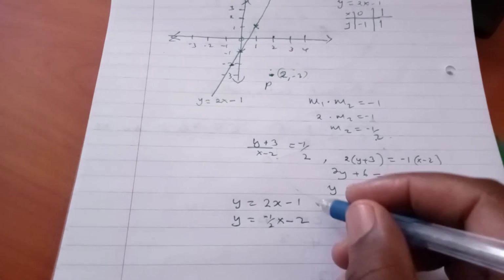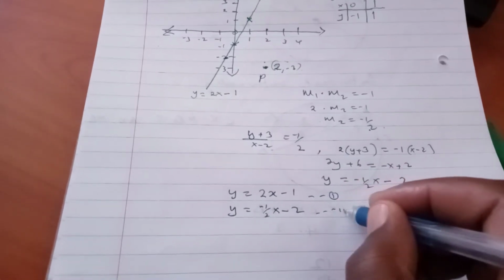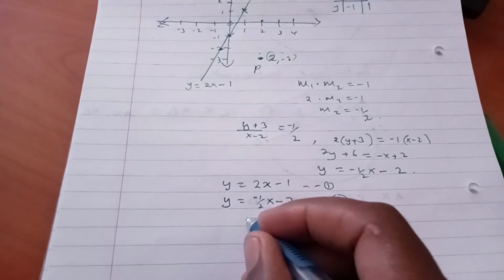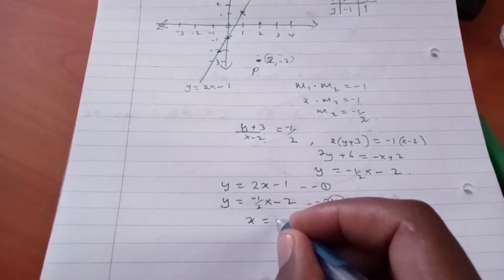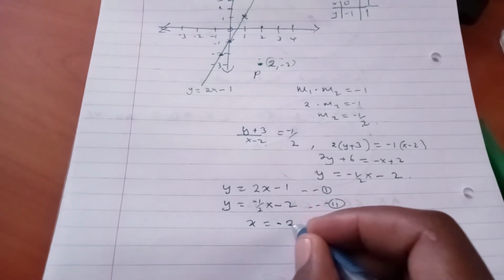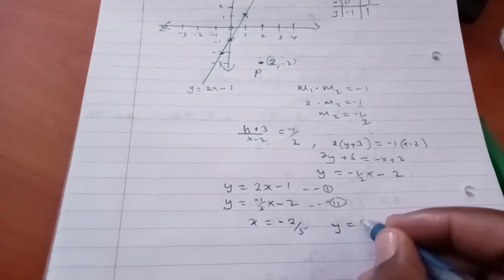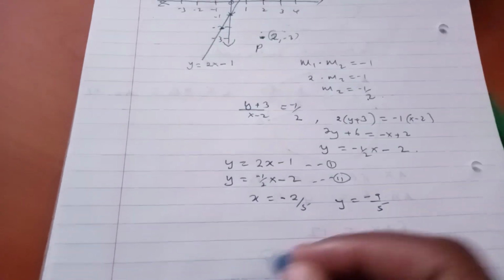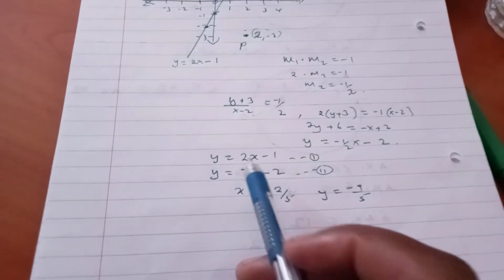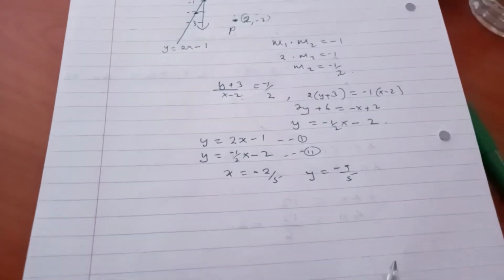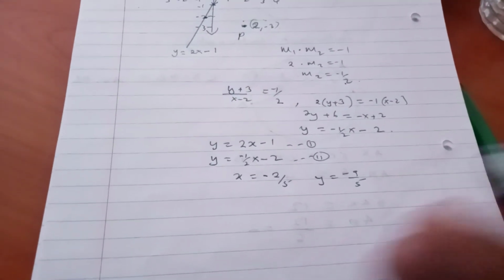Okay, so if you solve equations 1 and 2 simultaneously, you will obtain that x equals minus 2 over 5, and that y equals minus 9 over 5. Well, that is something I know you can do when you solve this one simultaneously. You can use the elimination method, substitution method, or matrix method, whichever the case.